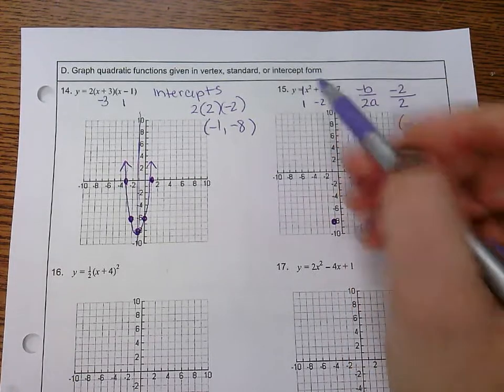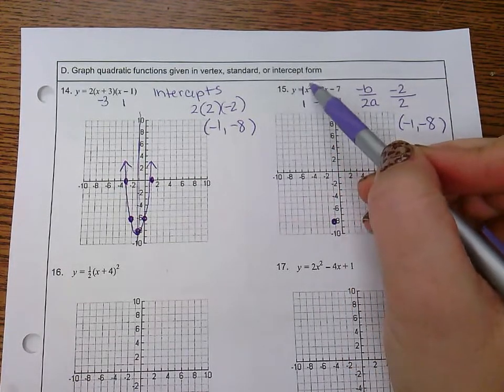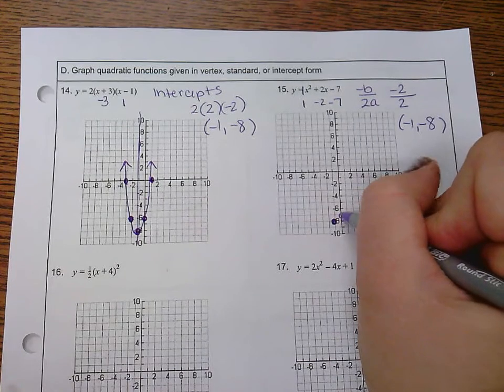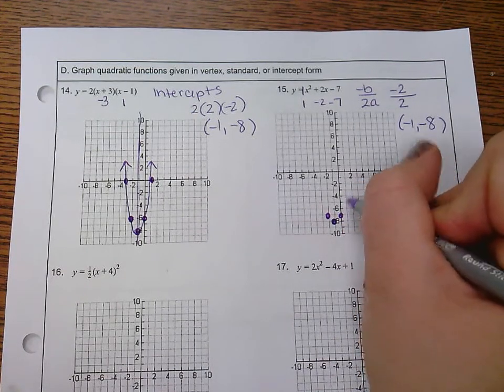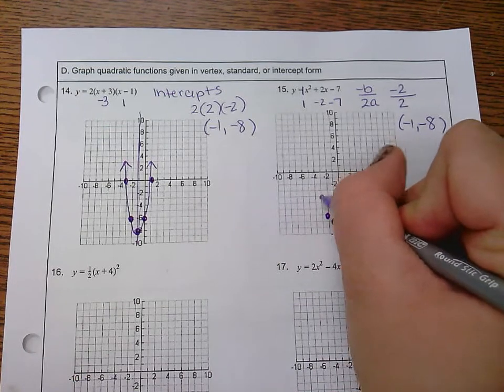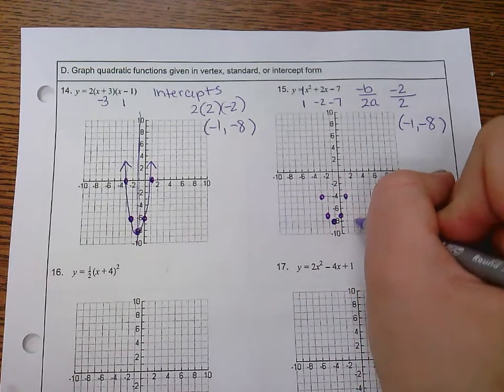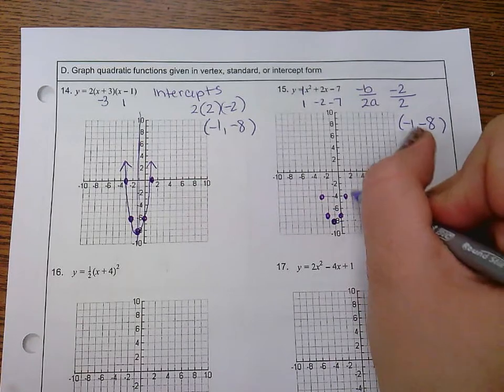I'm a normal parent function, concavity up. So over 1, up 1, over 2, up 4, over 3, up 9.